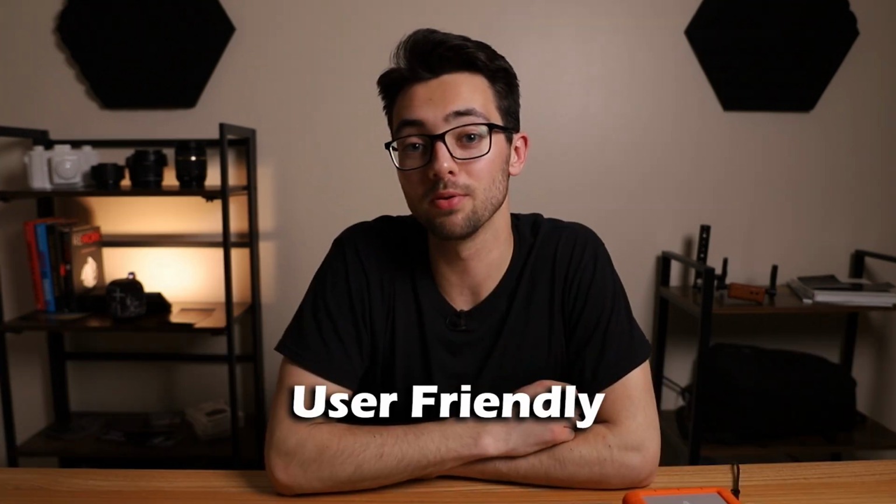Pro number 4, the plugin is very user-friendly. Now when you first load up Dehancer, it might look a little intimidating, but there's really not a whole lot you can do within the plugin. You have film profiles and presets to choose from, and then off to the right-hand side, you have all your effects you can make adjustments to as well. The interface is really easy to use, and it should take you almost no time to learn how to use it, as long as you've used Lightroom, which I'm assuming a lot of you already have.